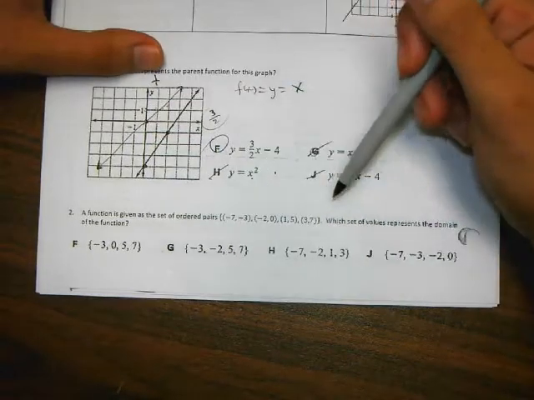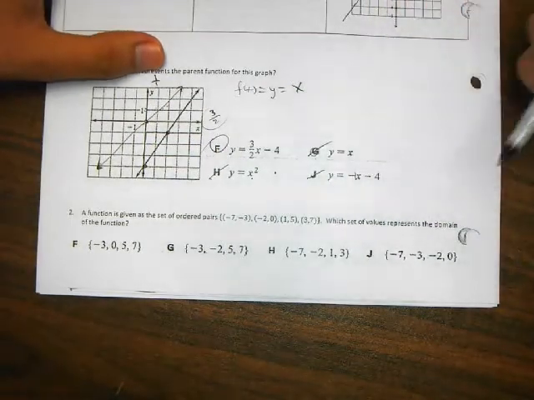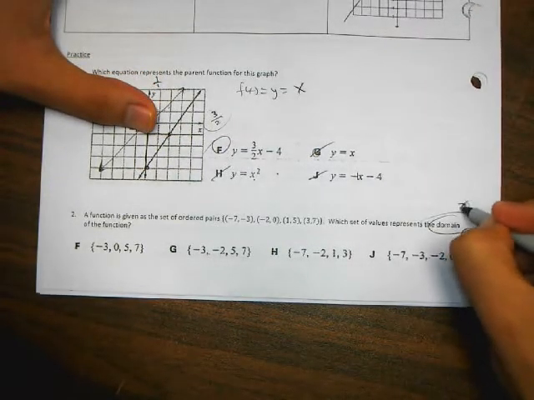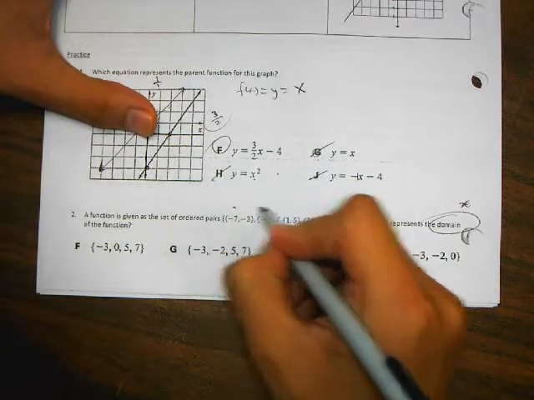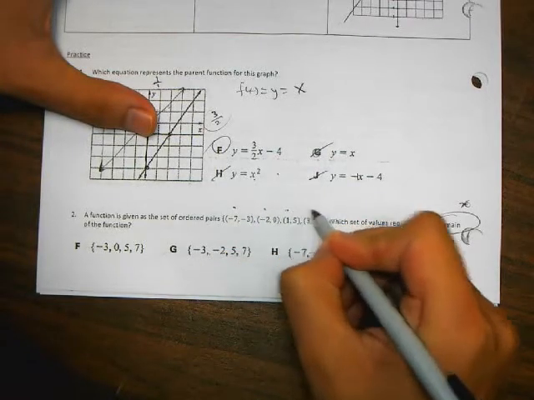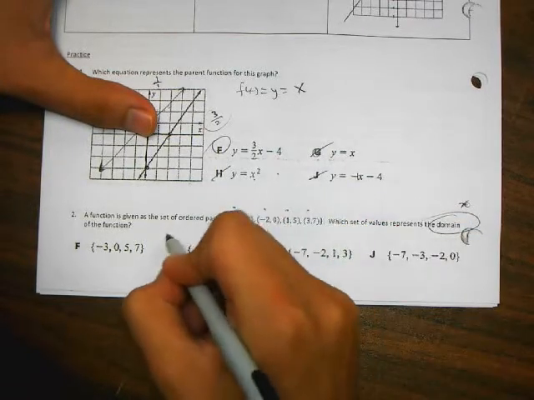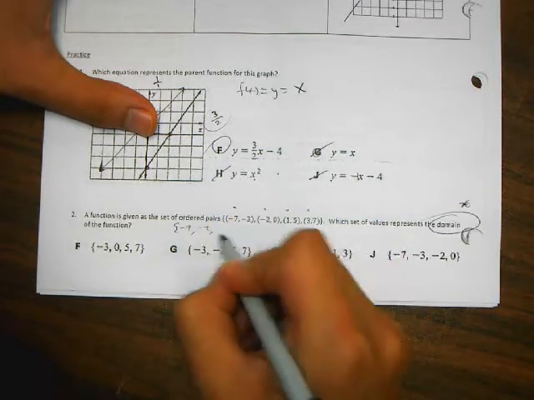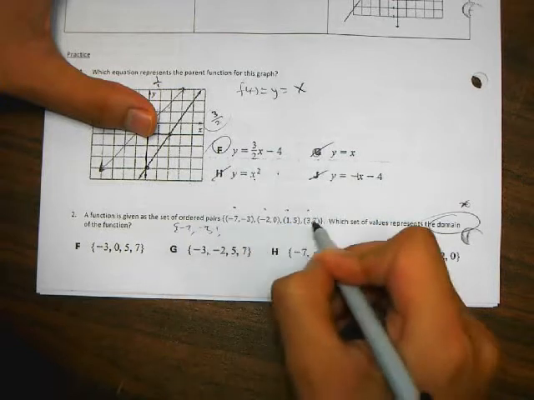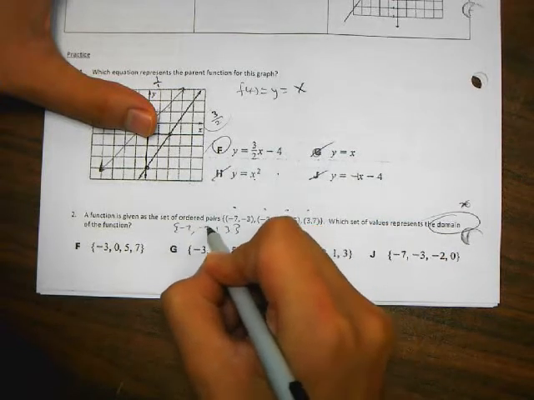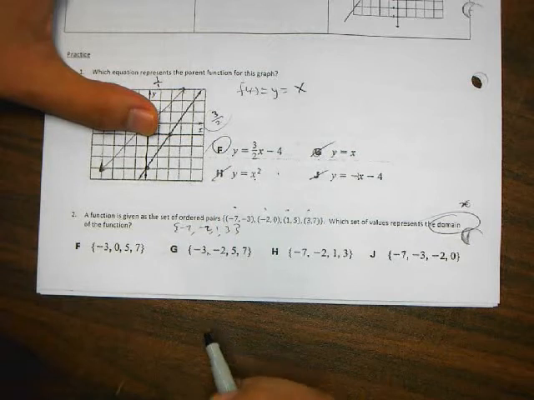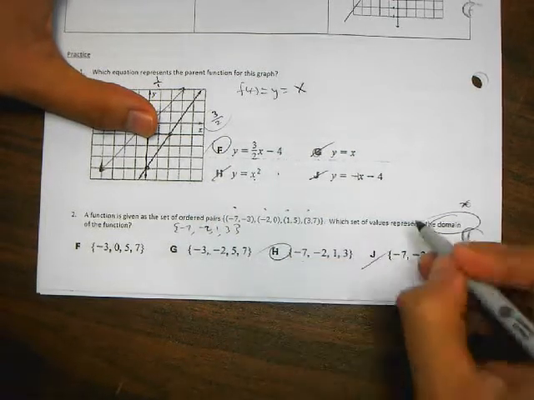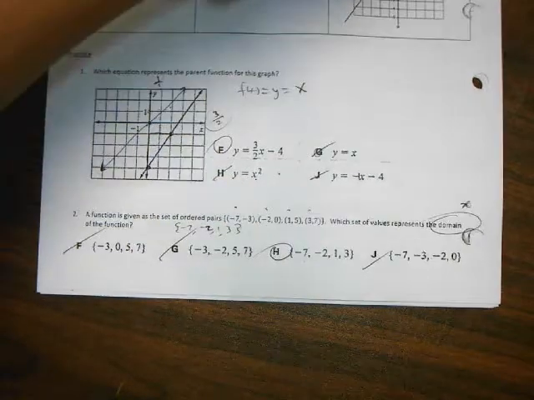Number 2, a function is given as a set of ordered pairs, which are these. Which set of values represents the domain of the function? The domain would be the x values. If we list them off here, -7, -2, 1, and 3. Which one would that be? -7, -2, 1, and 3. H is correct. Number 3.